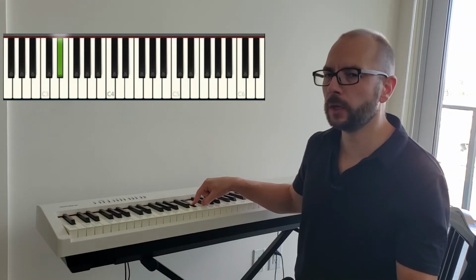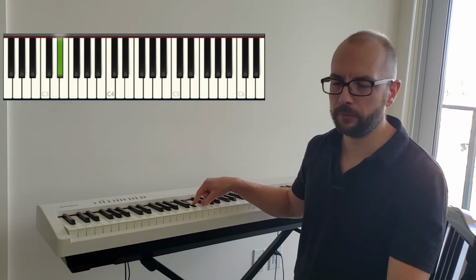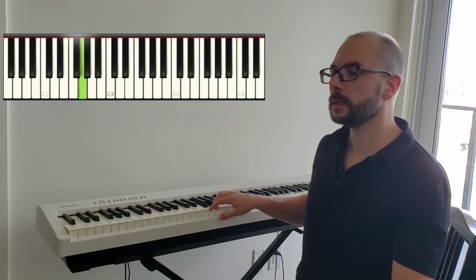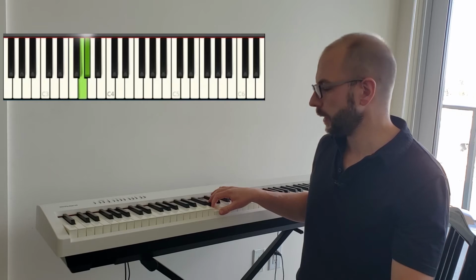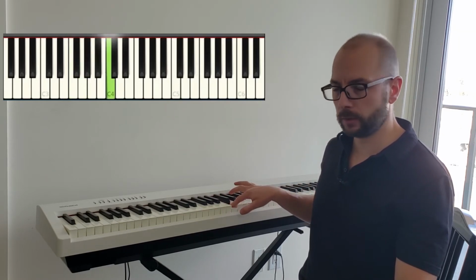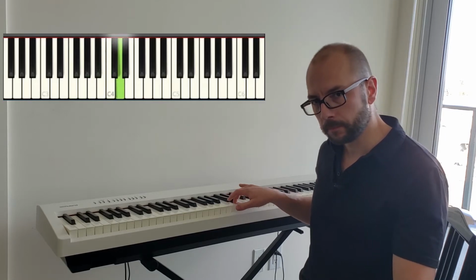Okay, let's figure out what other black keys we have here. Skip, skip, step, skip, skip. Perfect, I land on a C. Skip, and then step.